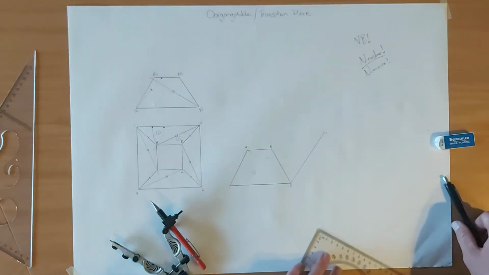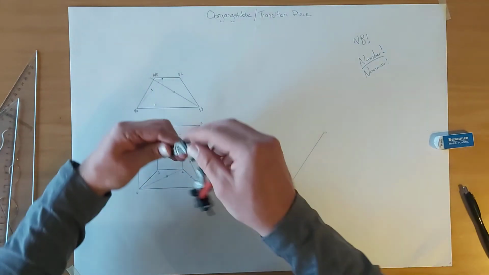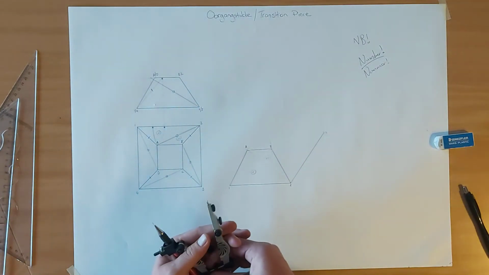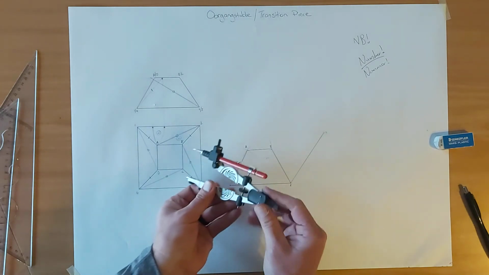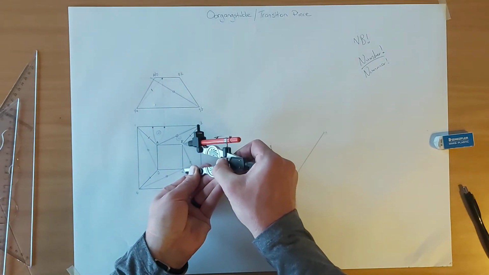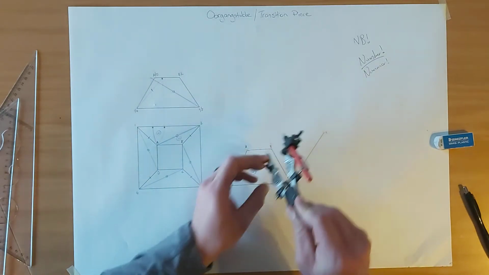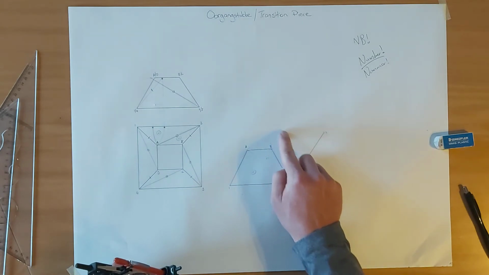Right. Okay, so now I'm going to go to the next one. B goes to C, so I measure the distance from B to C. That distance, I put it on B. I get my arch. And now I know that C will be somewhere on this arch.